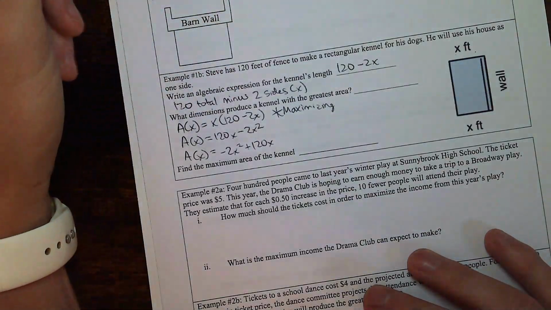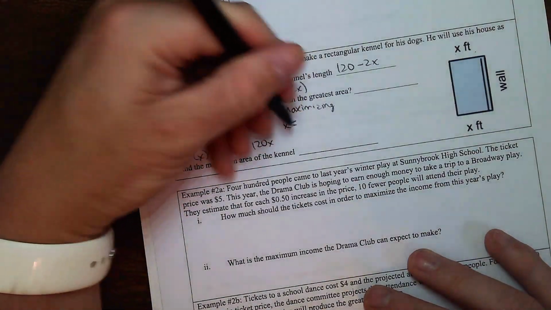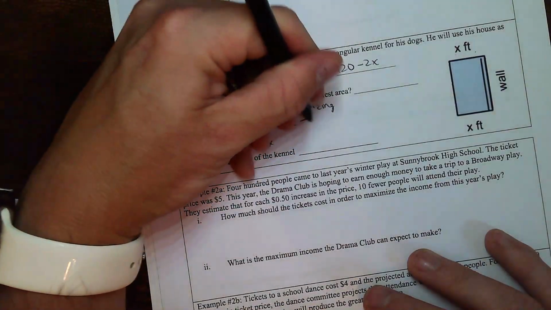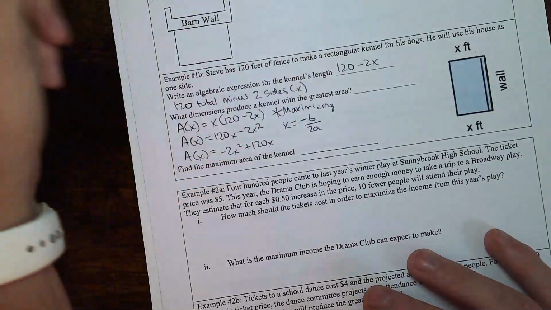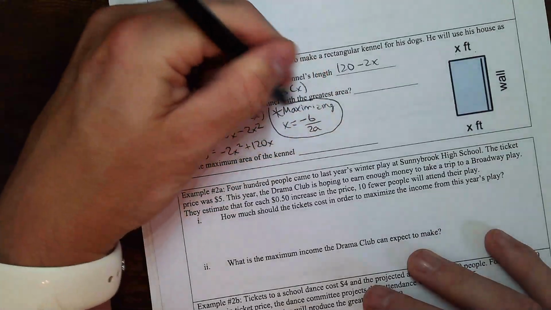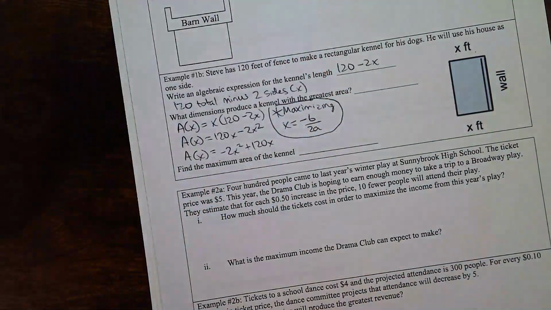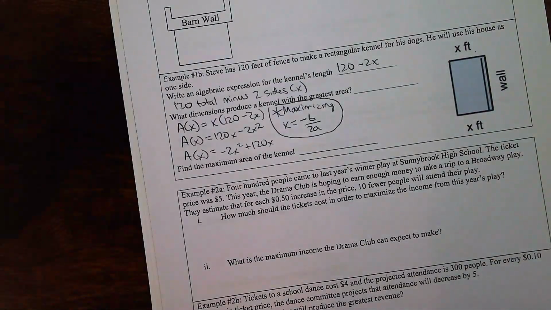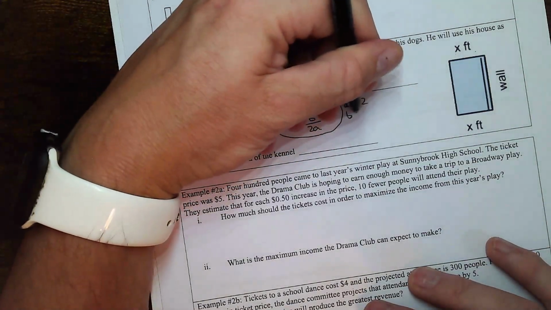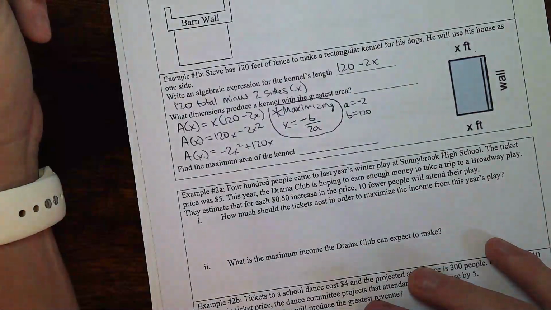And so when I'm maximizing, I'm going to use the formula that we learned about in the first lesson, the axis of symmetry formula. I'm going to find the value that maximizes it. That's going to be important. Okay. So a equals -2, b equals 120.